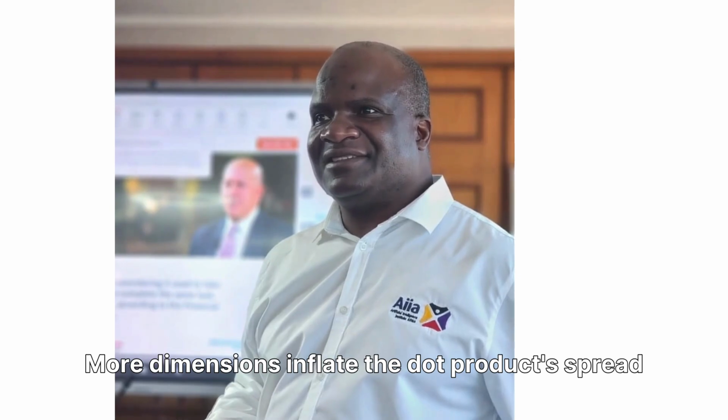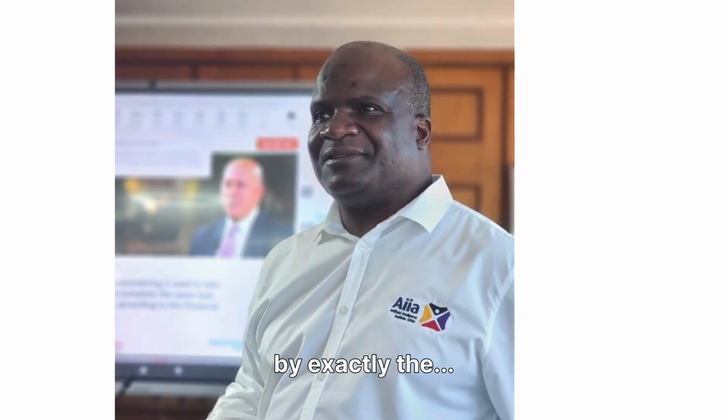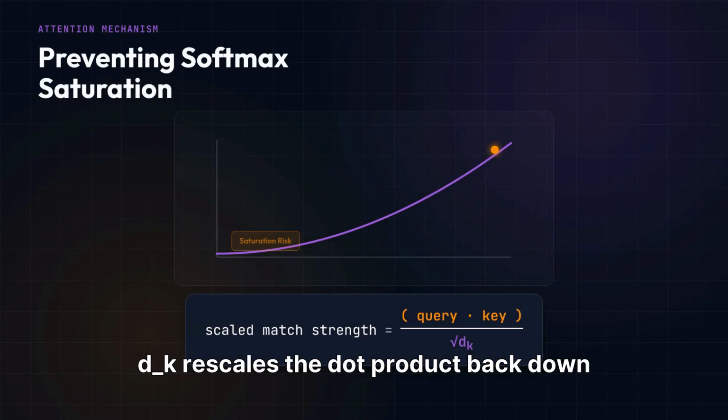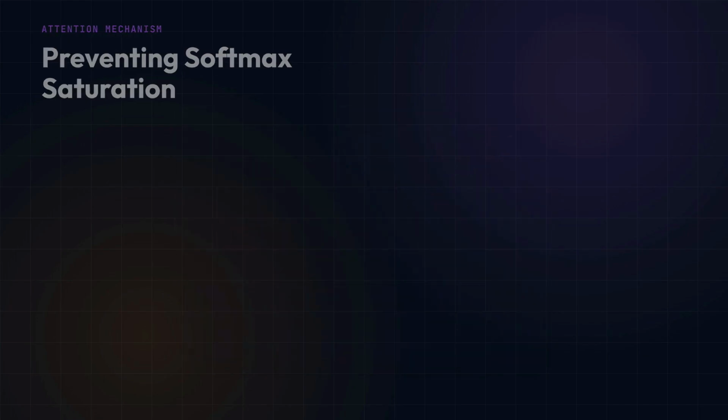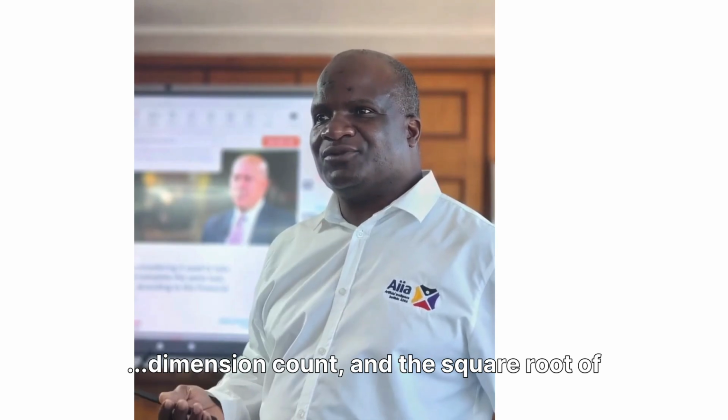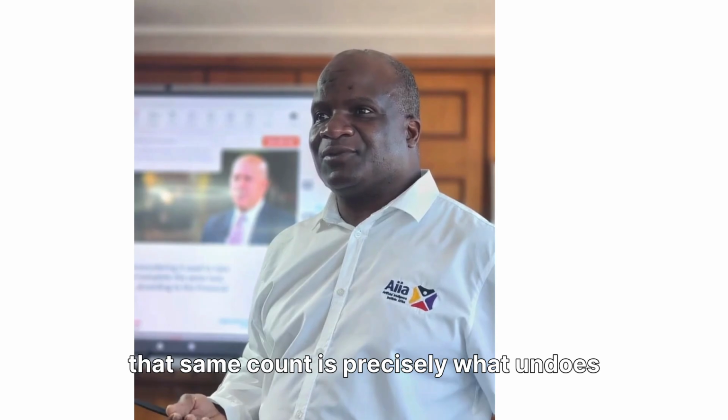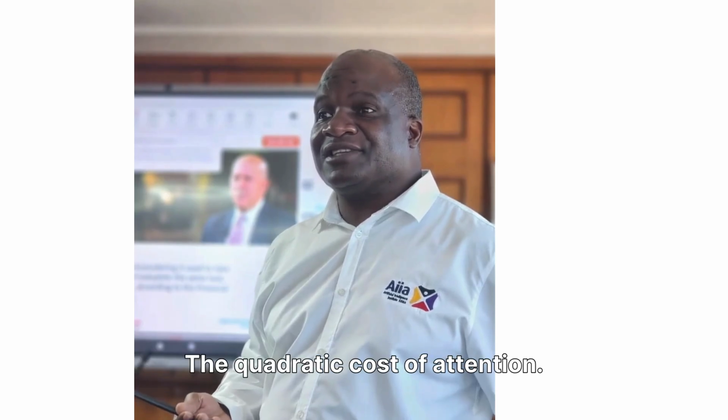More dimensions inflate the dot product spread exactly as d sub k grows, and dividing by exactly the square root of d sub k rescales the dot product back down to variance 1, regardless of how large d sub k is. The dimension count inflates the spread, and the square root of that same count is precisely what undoes it. Next: the quadratic cost of attention.